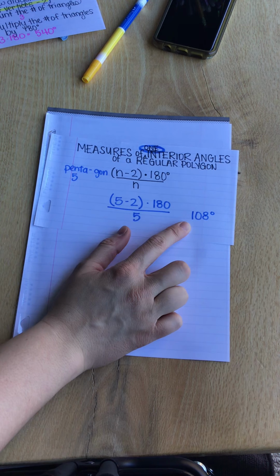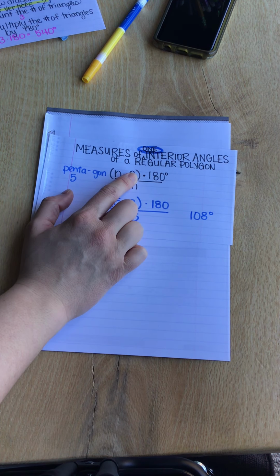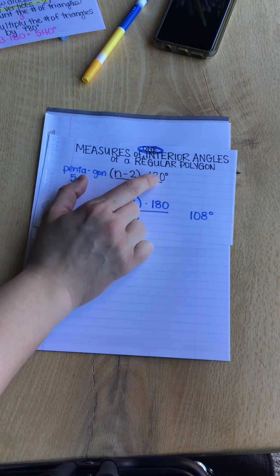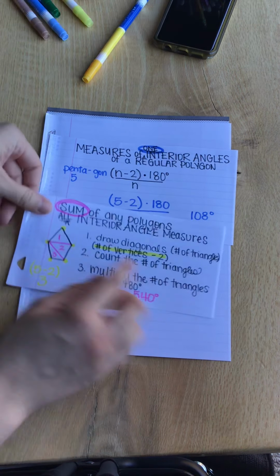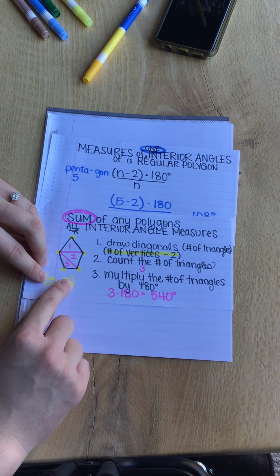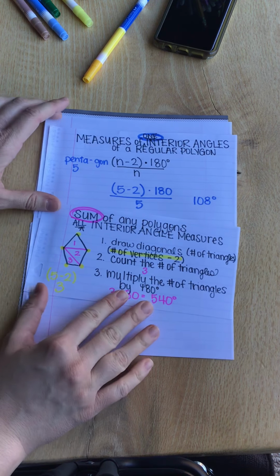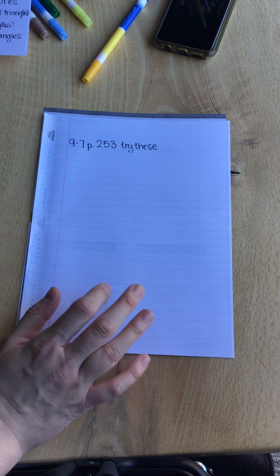But how to find one angle? We take the number of vertices, the number of angles, subtract 2, times it by 180, and then divide by that same number. To find the sum of all the angles, we do the number of vertices minus 2 times 180. Don't worry, we'll talk through it. We'll keep these up here and we'll work through them.